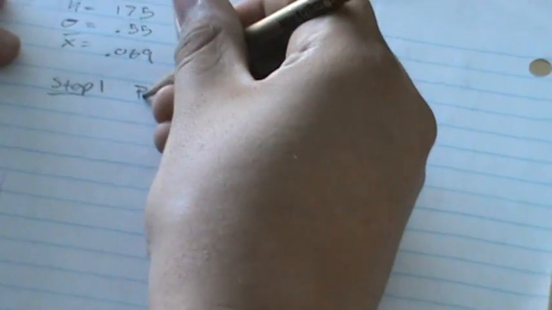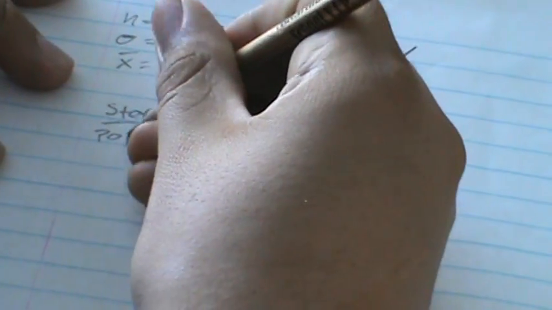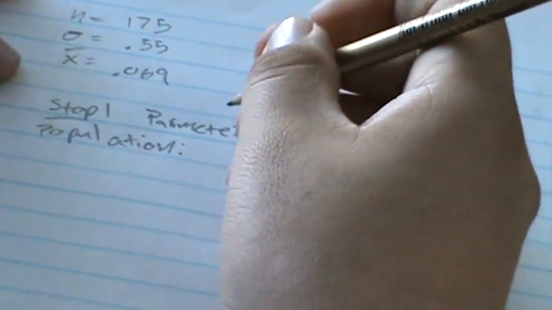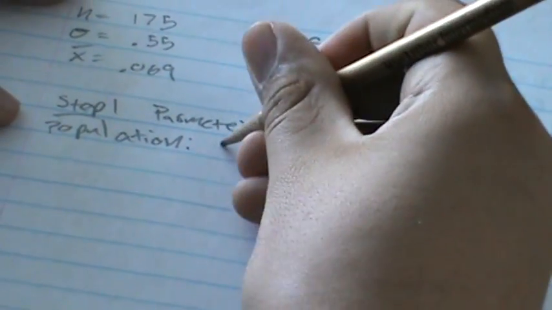All right, so step one, we need to know our parameters. All right, population of interest is going to be the CEOs who get a mean increase in cash compensation.